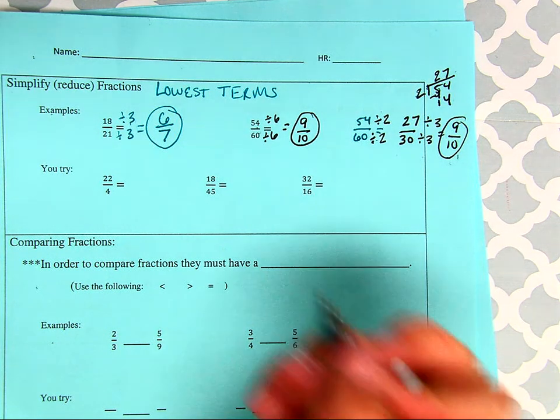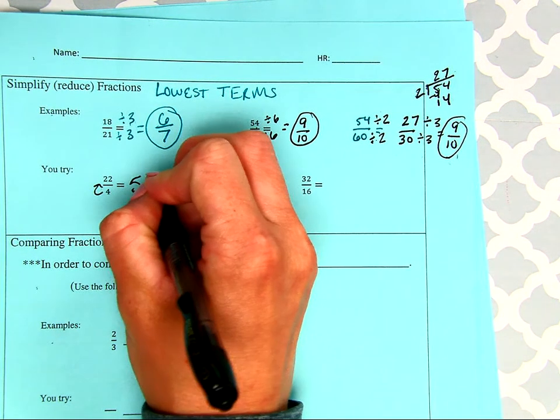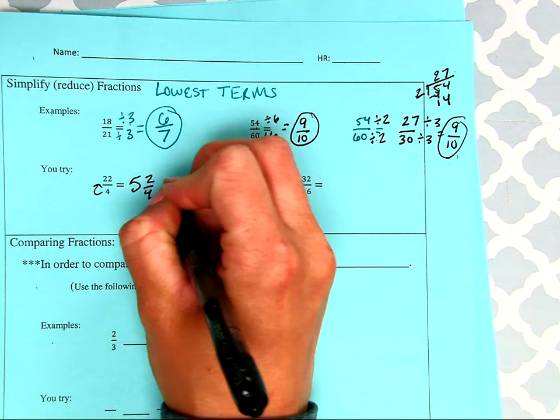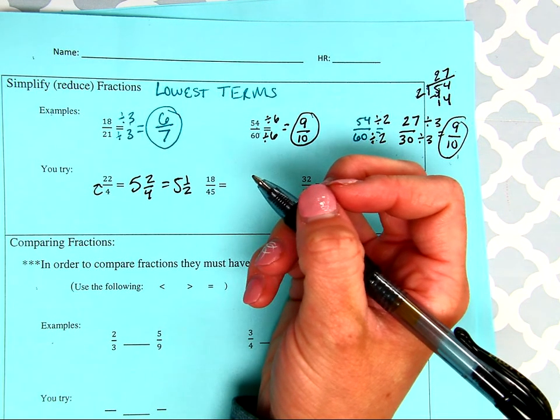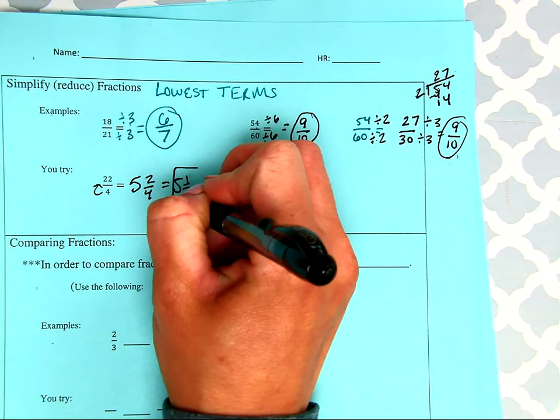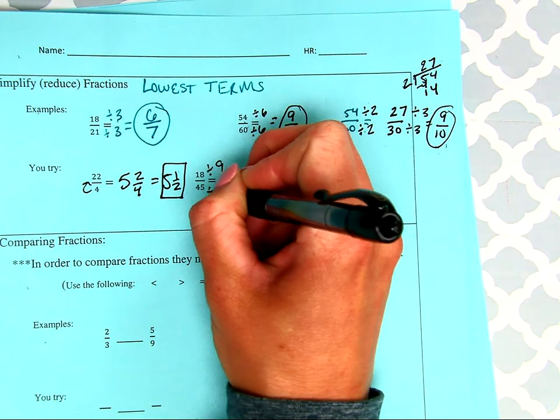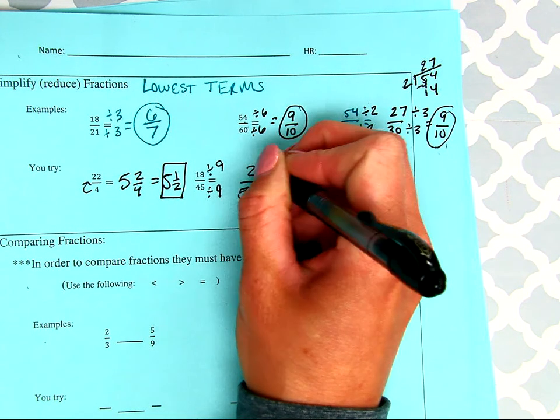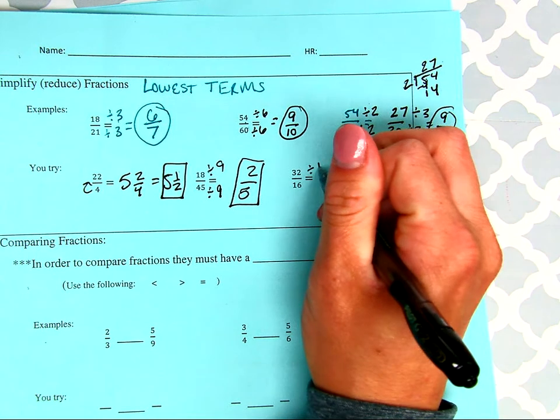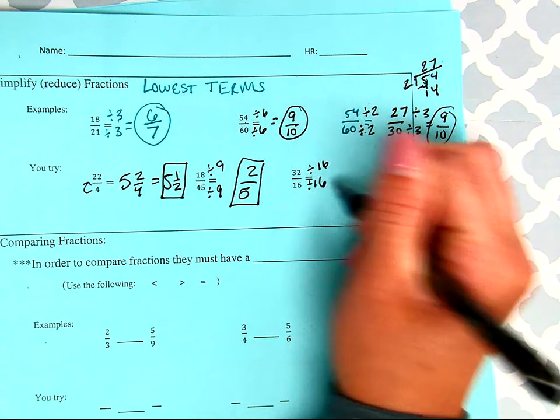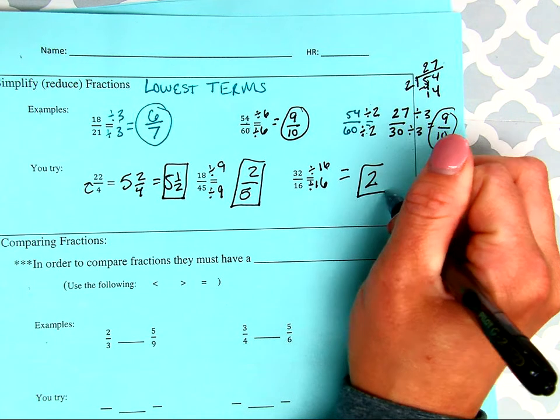So here, this one is improper. So first I chose to make it a mixed number. Then I'm choosing to reduce. Okay, you don't have to do it in this order. You could reduce and then make a mixed number. But either way, you should end up at 5 1/2. Okay, here I'm going to divide by 9, which gives me 2/5. That's your lowest term. And here I went straight to 16, which gives me 2/1, which is just 2. So this last one's kind of tricky.